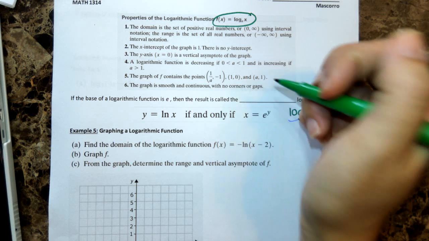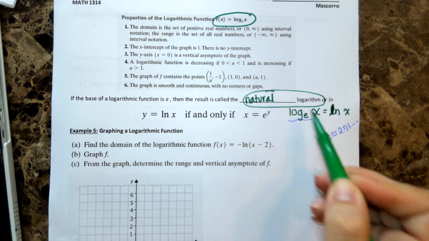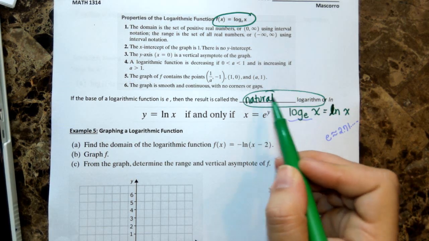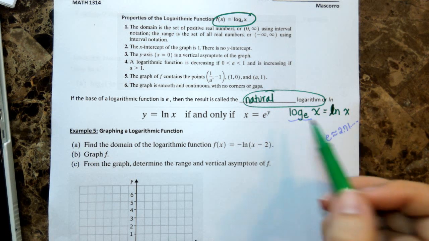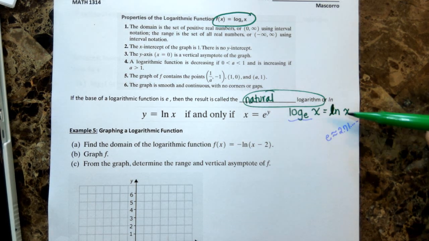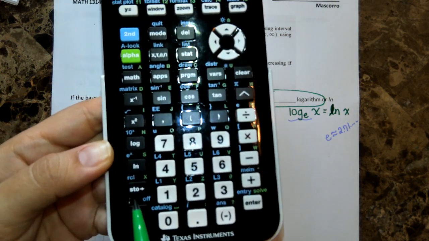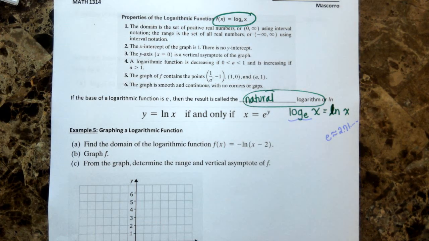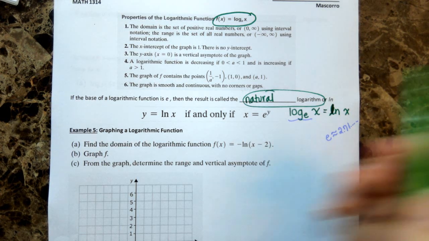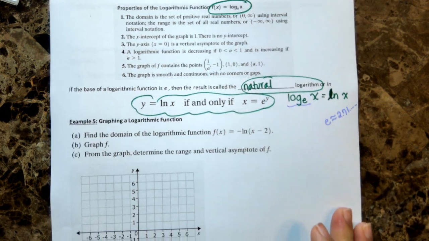Now ln stands for natural logarithm. And I always wondered why it's ln then. If it's natural logarithm, it should be nl, not ln. But this was actually derived from the Latin word, and in Latin this word order is backwards. It's logarithm natural, or however they would say it in Latin, and that's why it's ln. But anytime you see log base e, you can also rewrite it as just a natural log. And the cool thing about natural log is you also have a button on your calculator that says ln. So that's pretty handy. All right, so just keep that in mind. Okay, ln of x, same thing as log base e of x. You can write it either way.